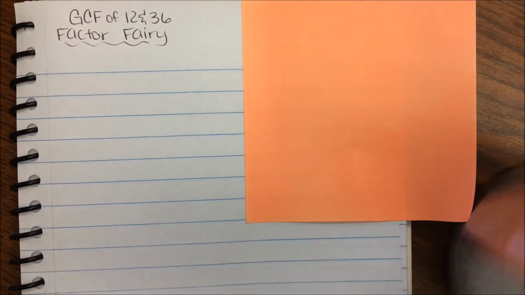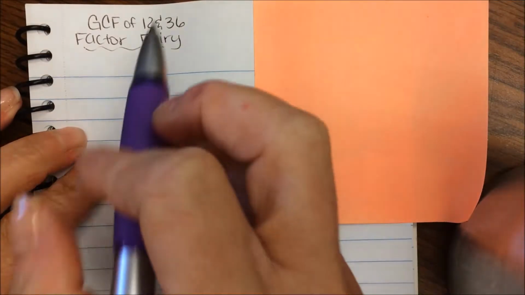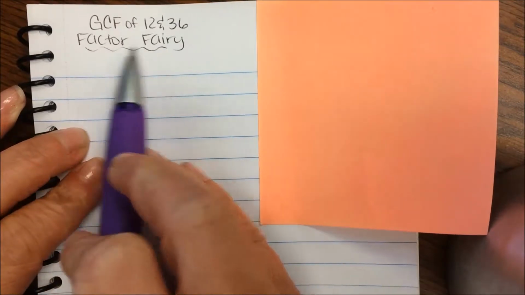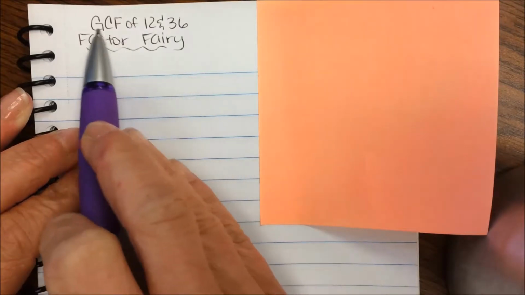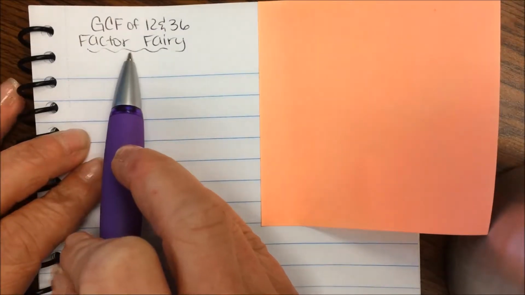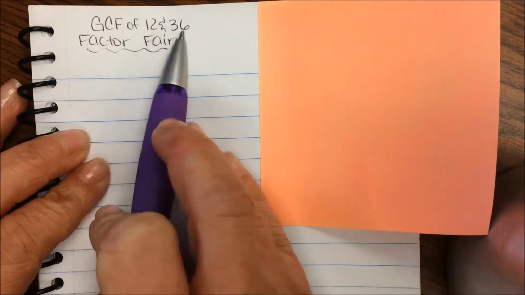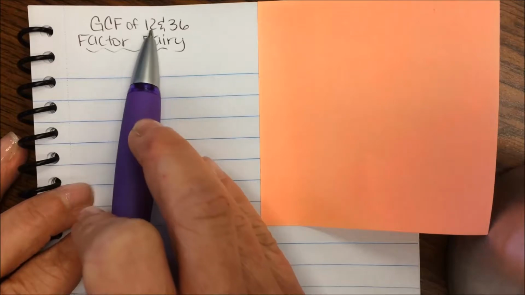Hi, today I'm going to teach you the upside down birthday cake method for finding the GCF and the LCM of two numbers. The first thing we want to do is think about factors. I always like to think about Factor Fairy. Factor Fairy is really small. She's a little tiny fairy. So our factors are going to wind up either smaller than or equal to one of our numbers that we're working with today. Generally, if it is equal, it's going to be the smaller number.